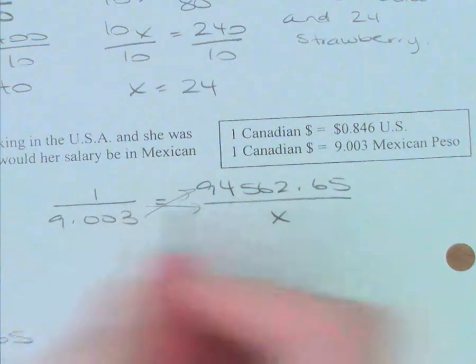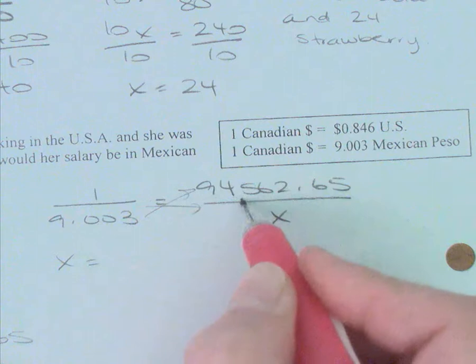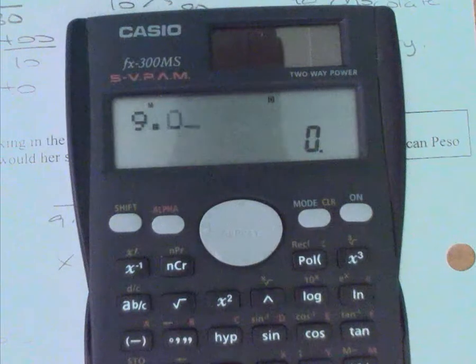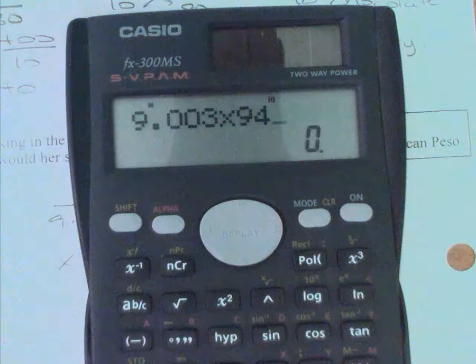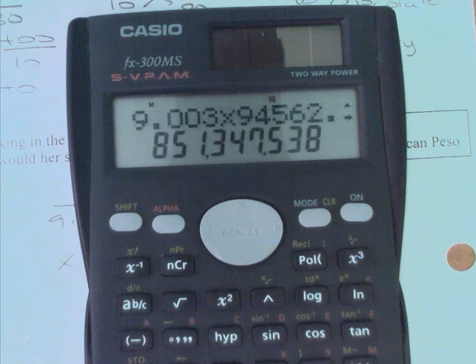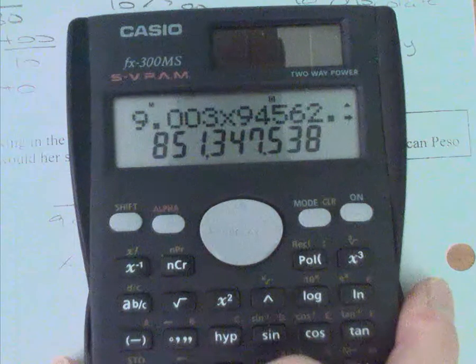So I have 1 times x is 1x, and I simply need to do 9.003 times $94,562.65. So I'm going to do 9.003, and I'm going to multiply that by $94,562.65. And that's how many Mexican pesos there are.